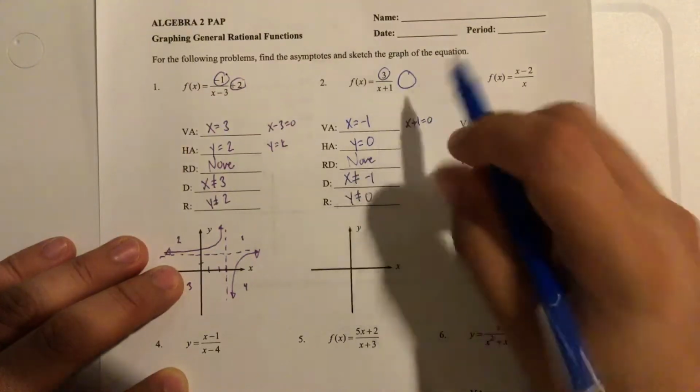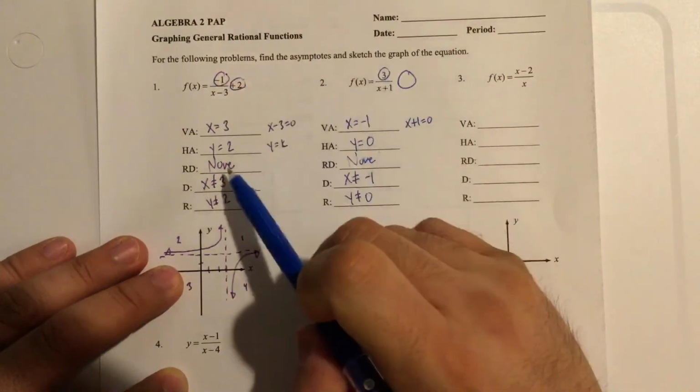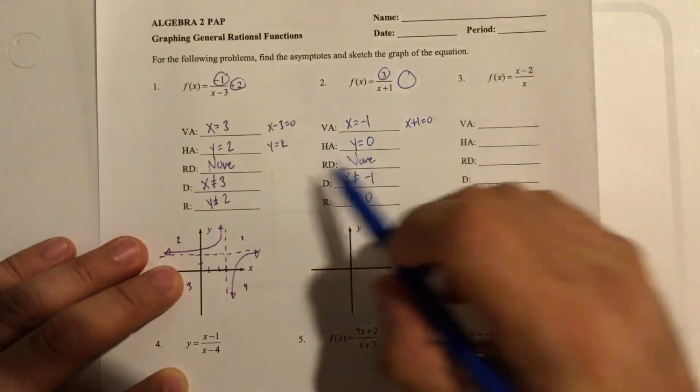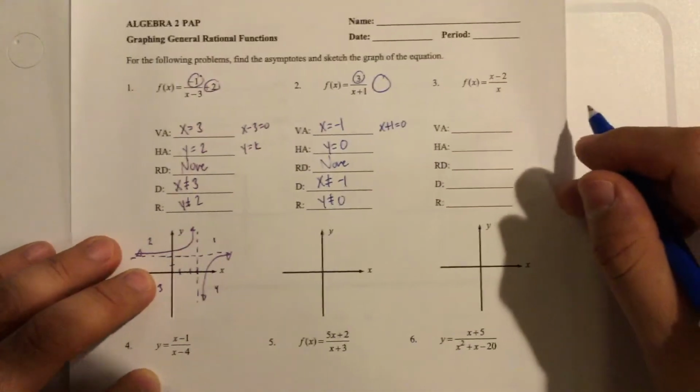RD, since there's a number at the top, there's not going to be one. So hopefully that helps you out there. If you see a number at the top, there should be no removable discontinuity. All right, for number 3.